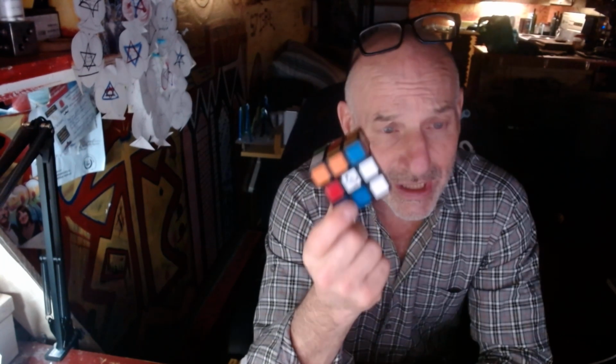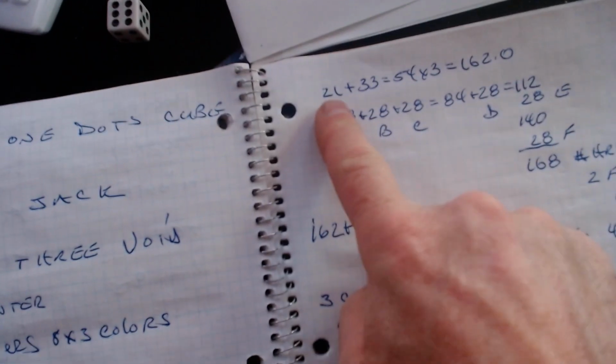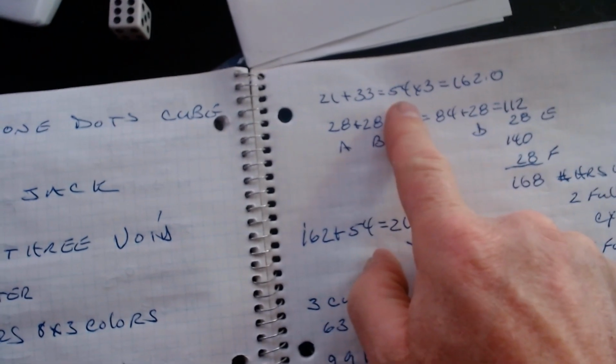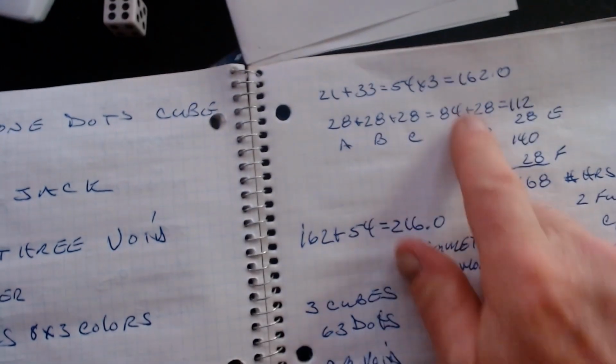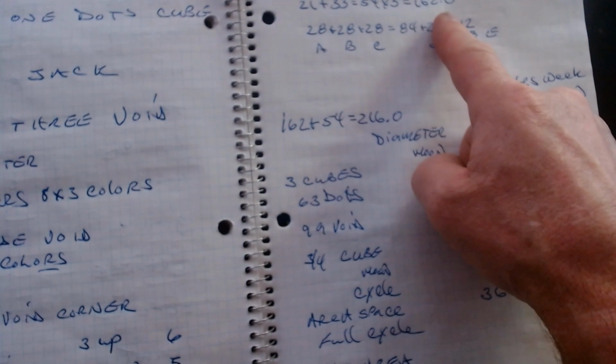54 times 3 for 3 periods in a hockey game, and the 3 cycles, and the cycle of the moon that takes 3 times 28 equaling 84. 3 times 54 equals a total of 162. So let me turn the page. And you're going to see over here 21 dots, 33 voids equal 54. Times 3 for the cycle equals 162.